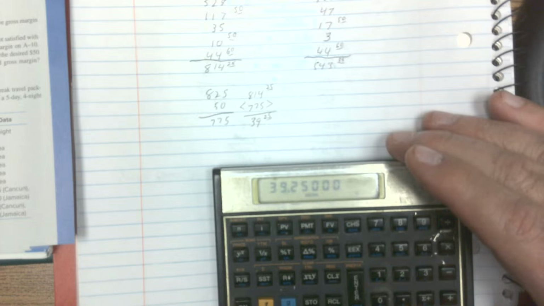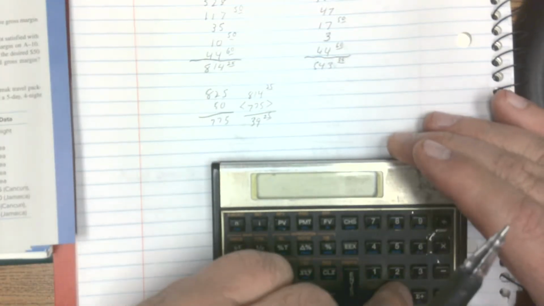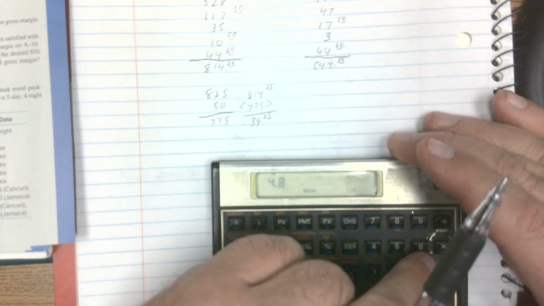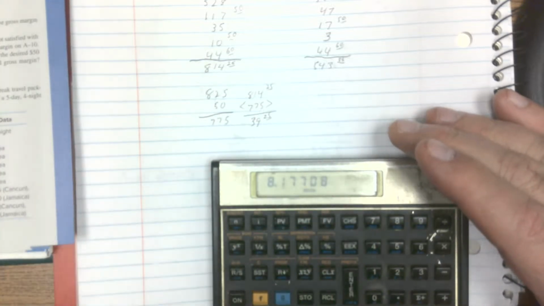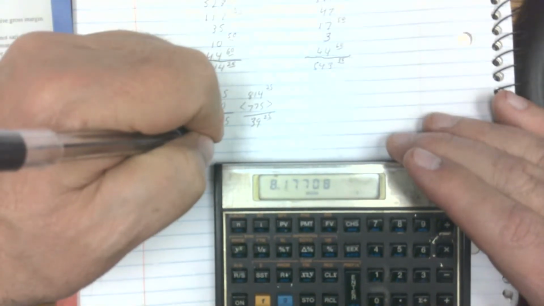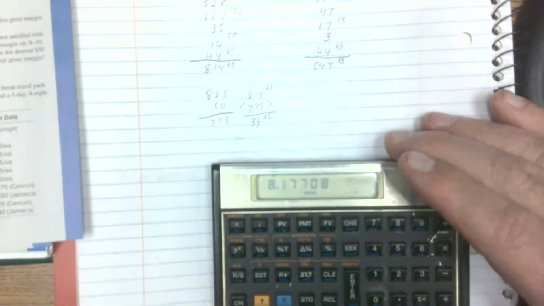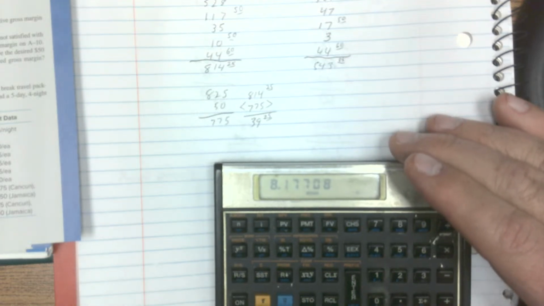The number of parts was $4.80 for each part, right? So we would need to reduce it by 8.17, or round up to 9. We would have to reduce it by 9 parts. It was currently 110 parts. We'd have to get that down to 101.